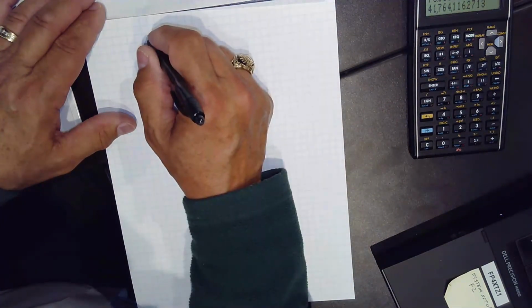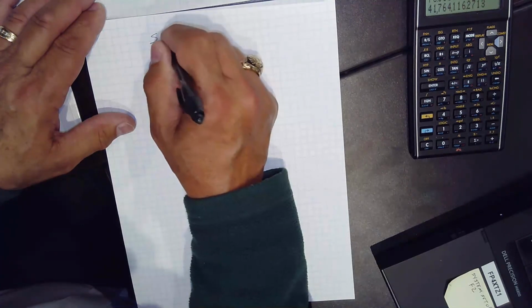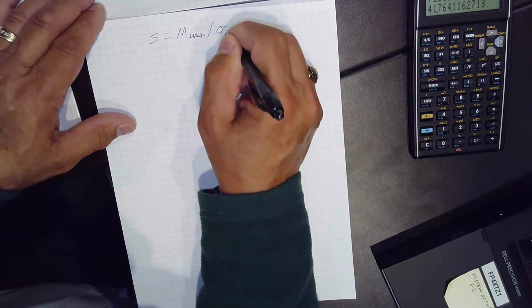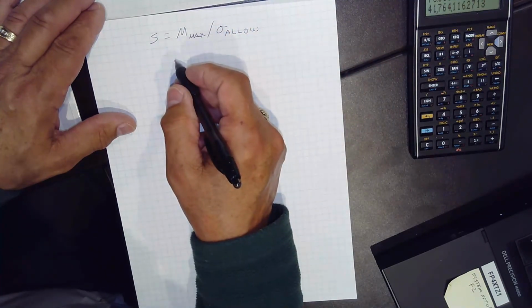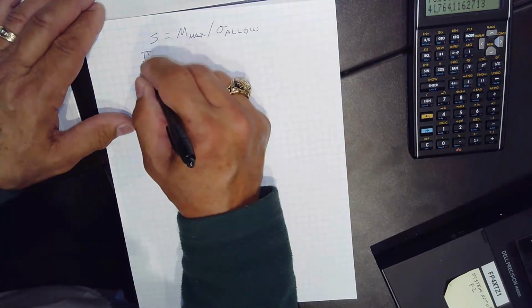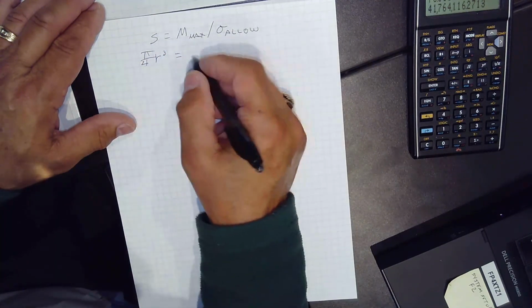So now we know that we said S is equal to M max over sigma allowable. That makes better sense, doesn't it? And S we said was pi over 4 r to the third. So that's going to be multiplied by 4 divided by pi, right?